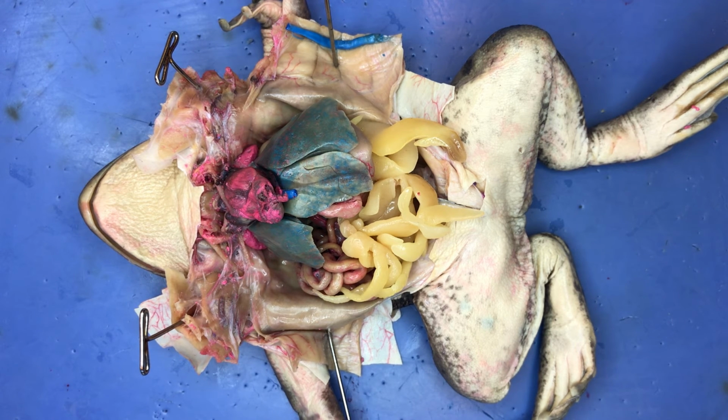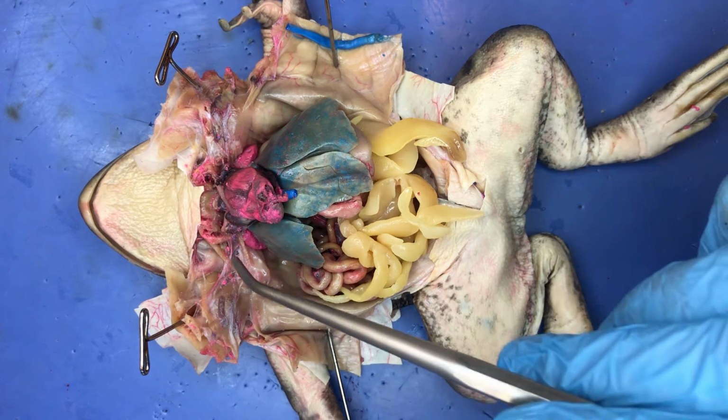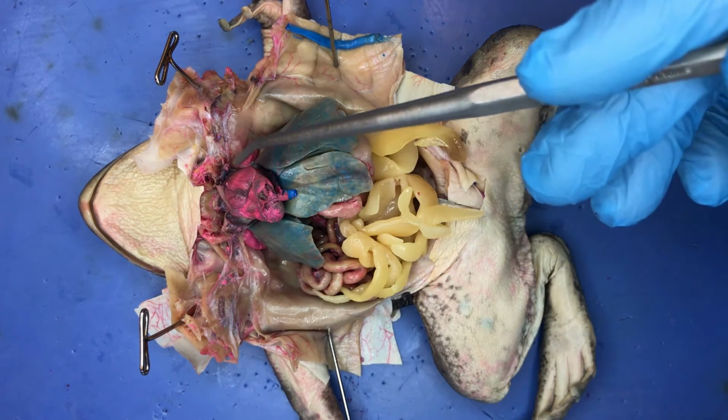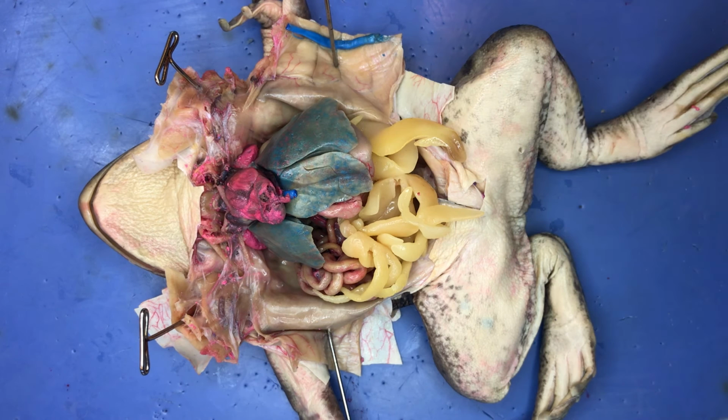On the anterior side of the heart, we see a left and right atrium. While the right atrium receives deoxygenated blood from the sinus venosus, the left atrium receives oxygenated blood from the pulmonary veins.